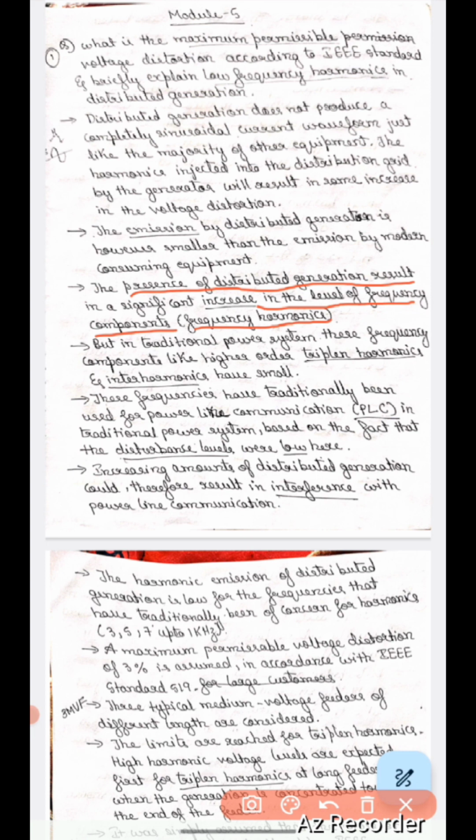Here in the traditional power system, the frequency components like higher order triplen harmonics and interharmonics are small.